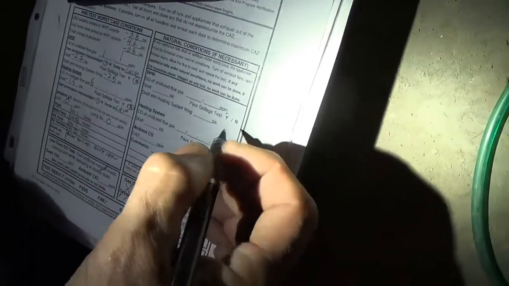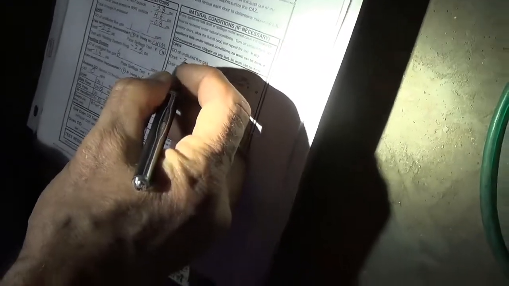Over here on the right-hand side. So that's why we have these two columns. We've got the worst case on the left that we've done already, and now we're over here on the right side, the natural conditions one. We've got that minus 7.1 draft with just the water heater going. So now we turn this down again. Wait for that to turn off.